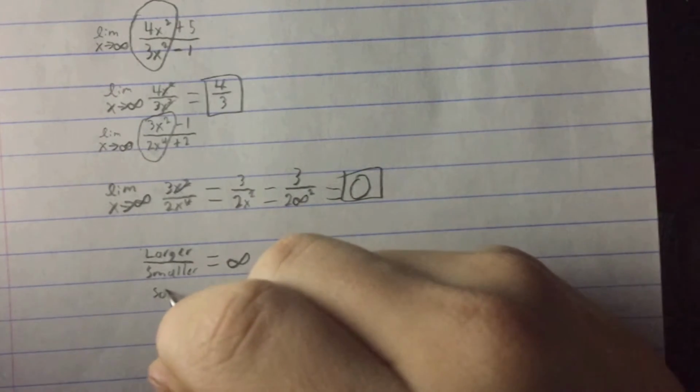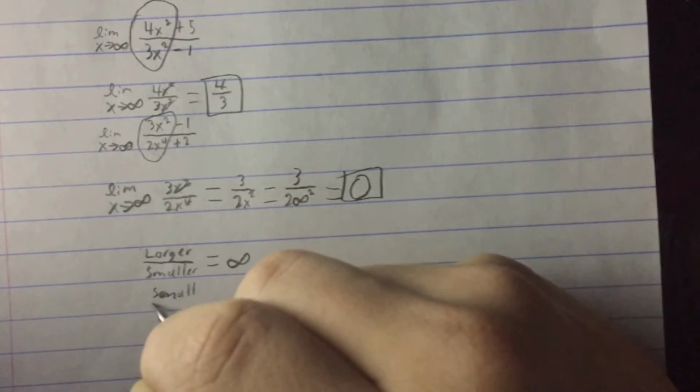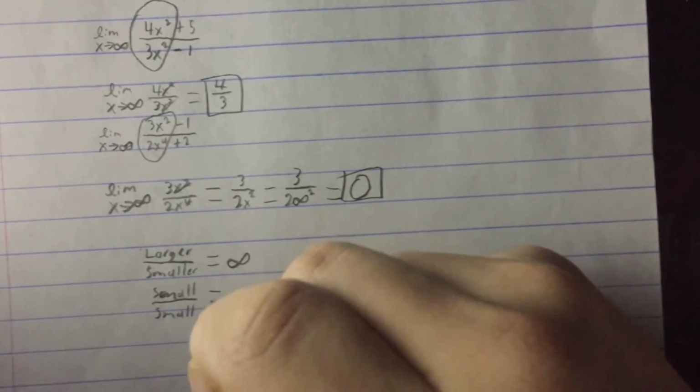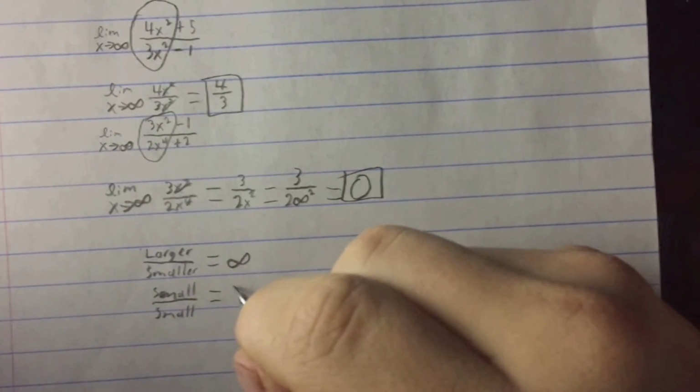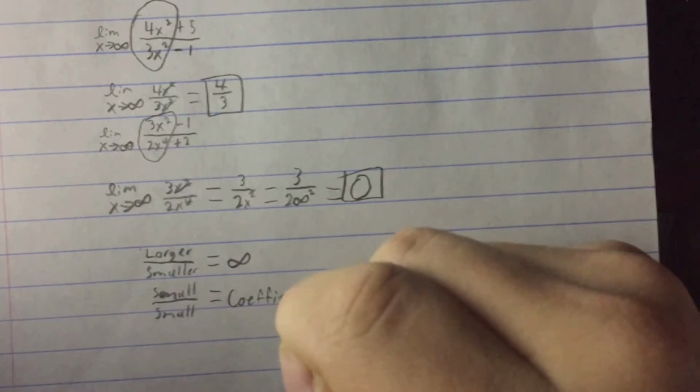When the exponents are the same, the answer is always the coefficients of the leading terms.